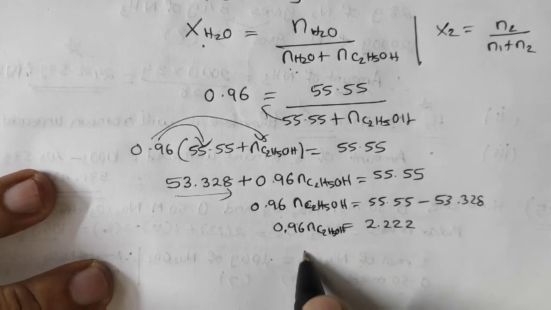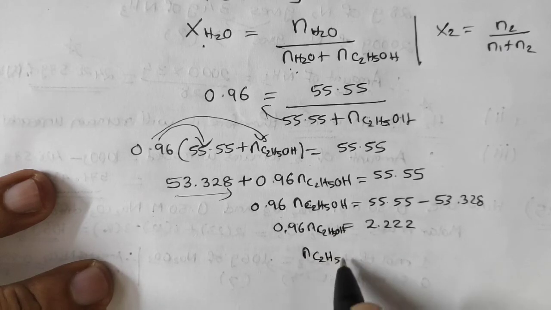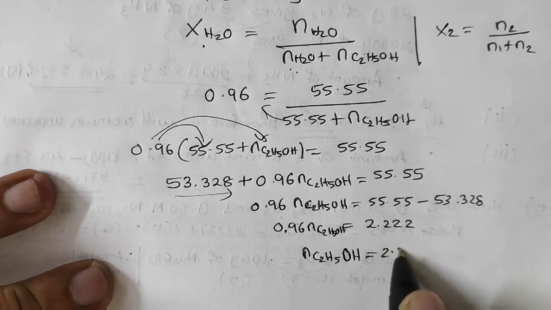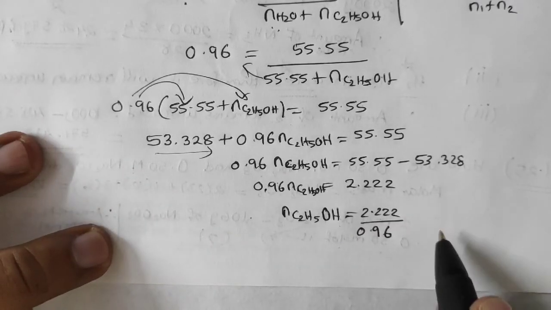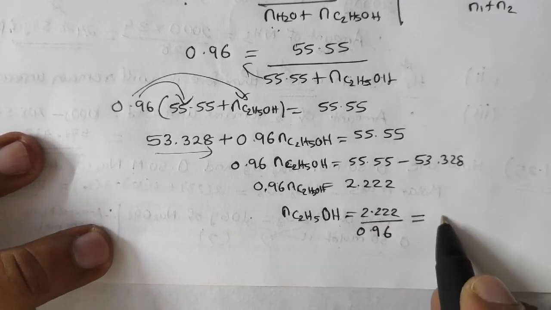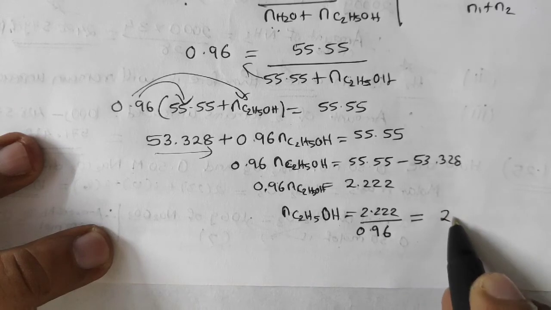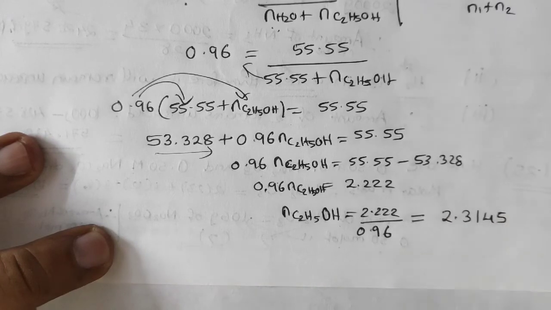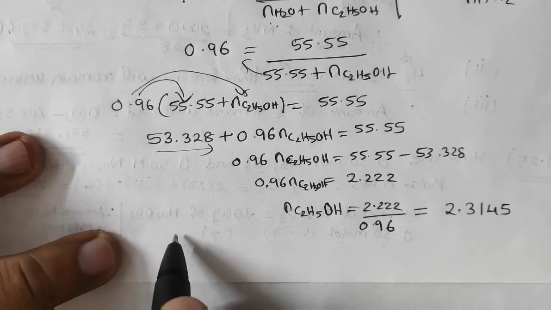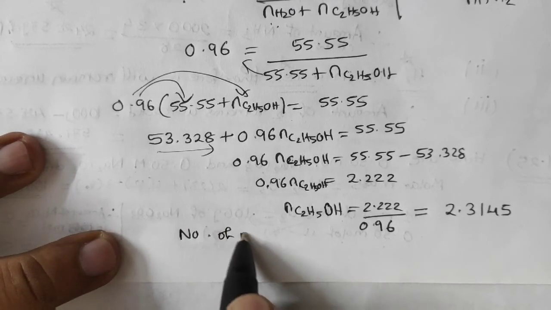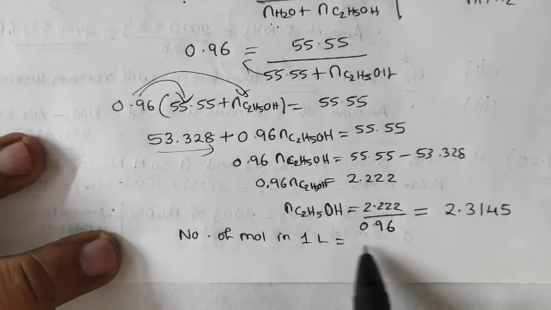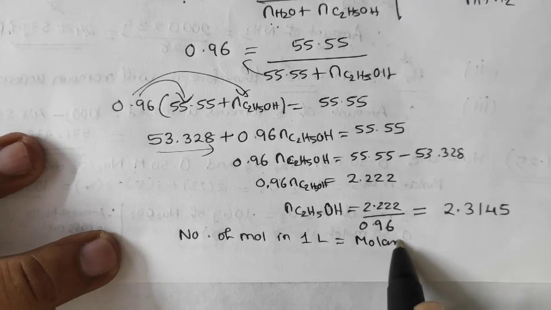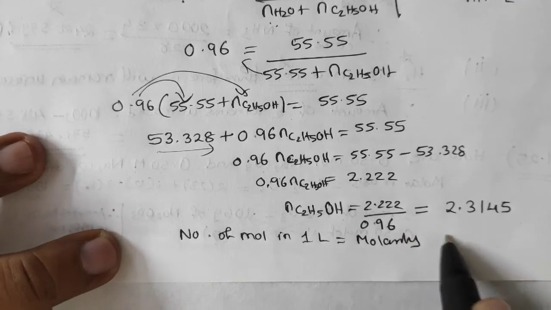So we can write now n of C2H5OH is equal to 2.222 divided by 0.96. If you calculate this, I think you will get moles equal to 2.3145, right? And we know that is the number of moles in 1 liter. In 1 liter is equal to molarity, right? What we have seen.